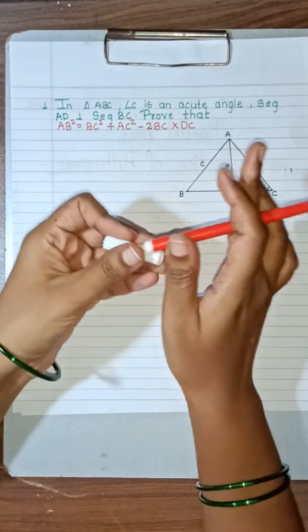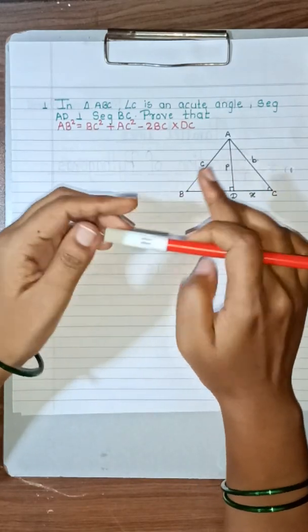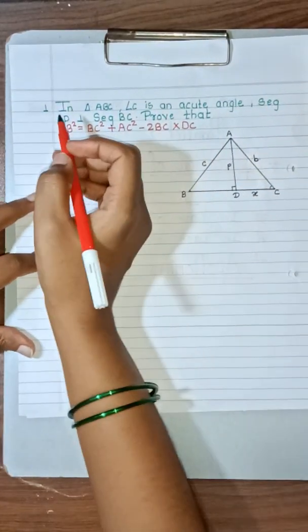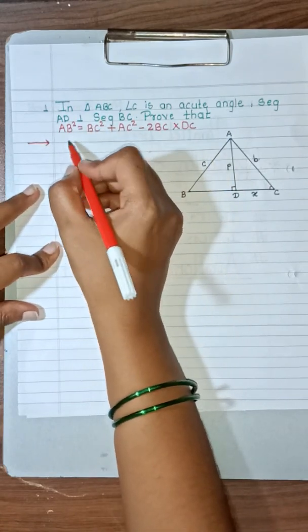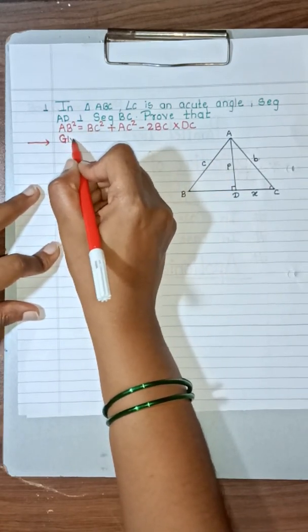So it is very easy. First of all, we'll write down the given things. Let us write down what is given.